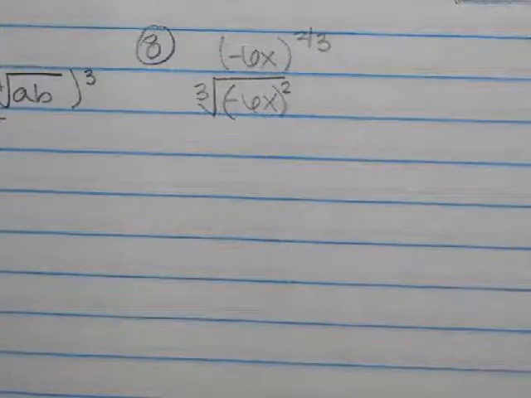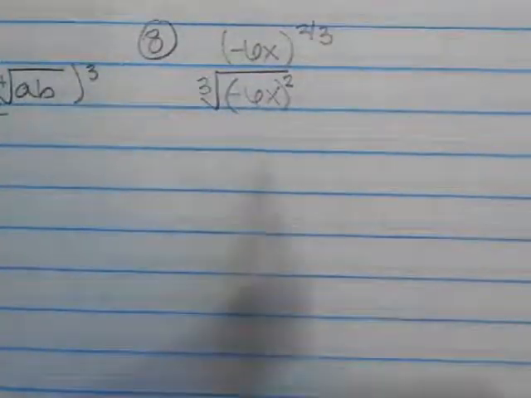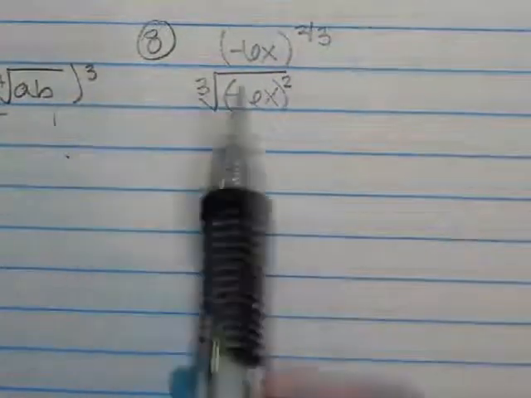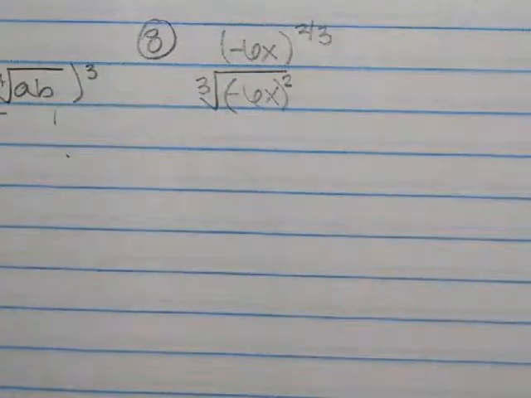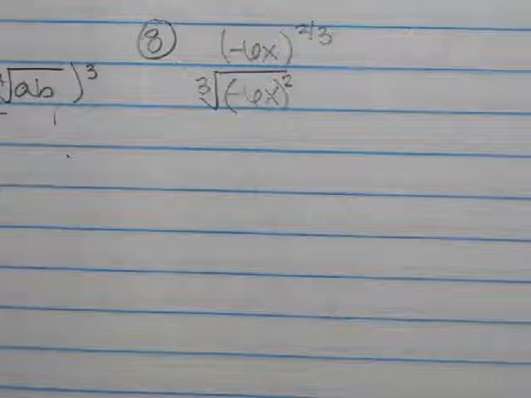Does that make sense? I, as a mathematician, know that when I square a negative, it makes it positive. But if I have not done that work for the person reading my paper, then I am leaving them to do some work on their own, which means I have not simplified the answer. Does that make sense?